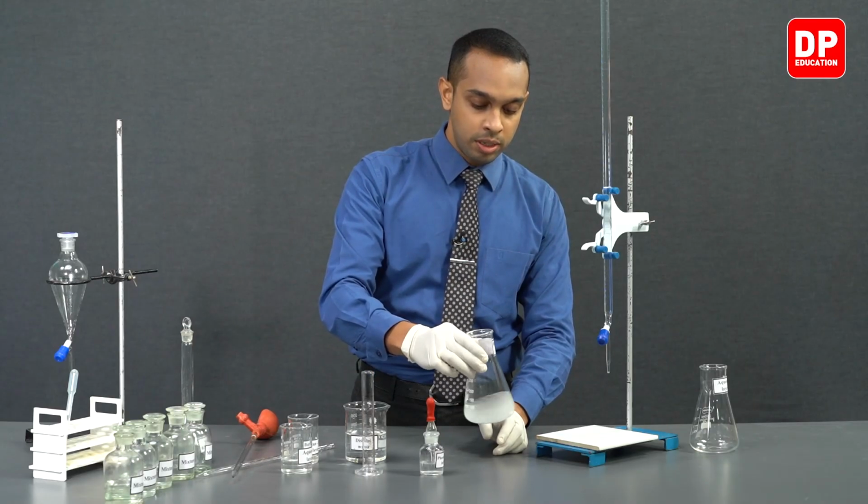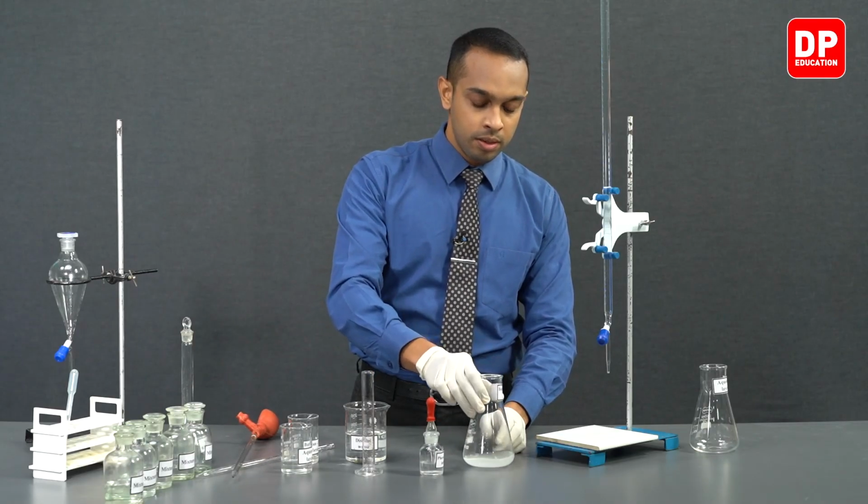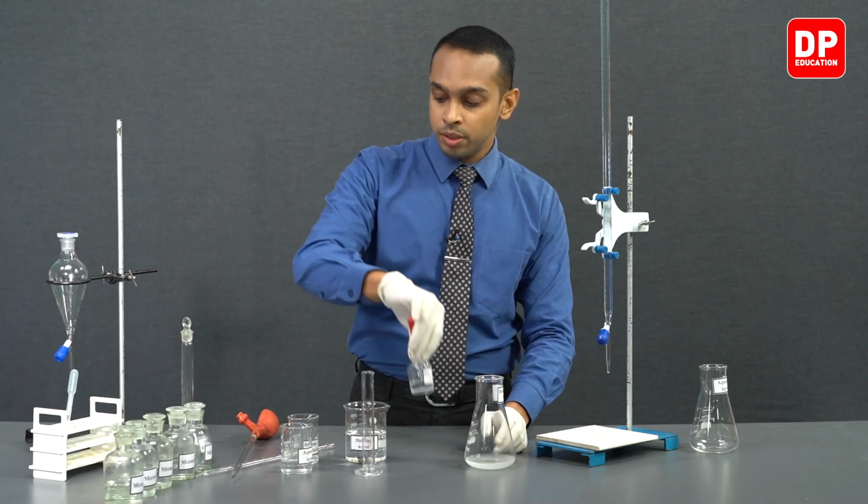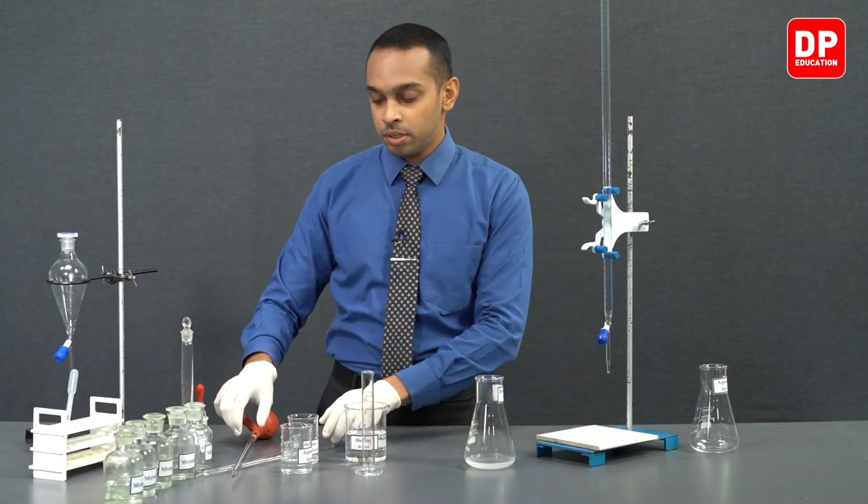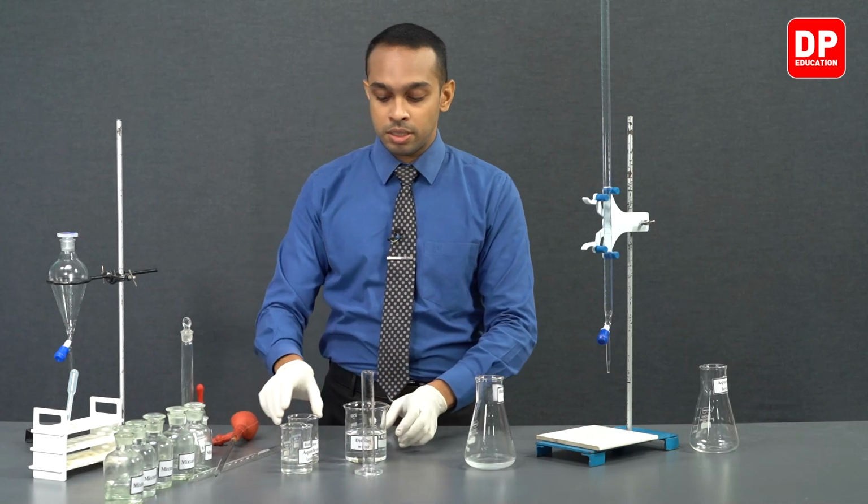After adding the phenolphthalein and mixing it well, we can now proceed to titrating this mixture.